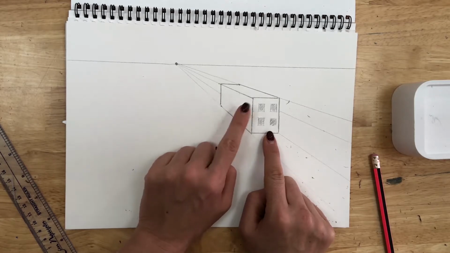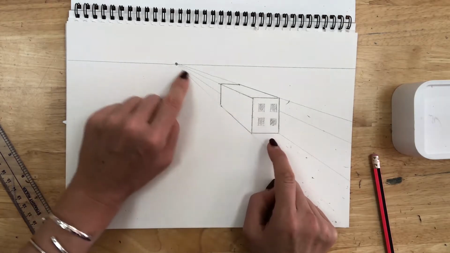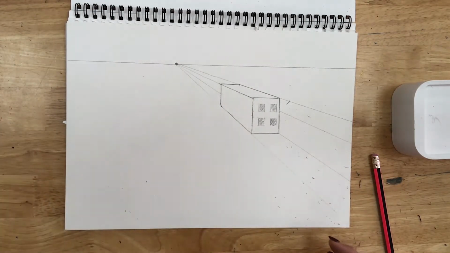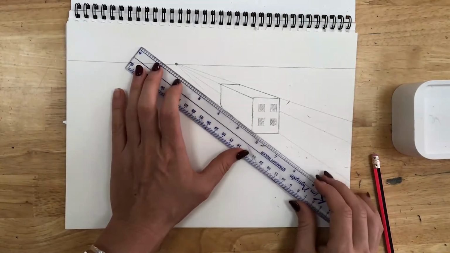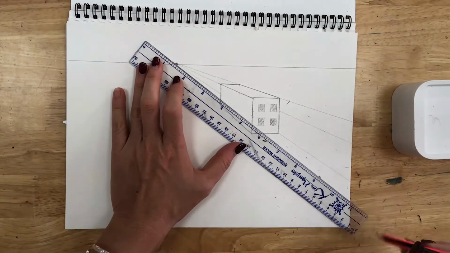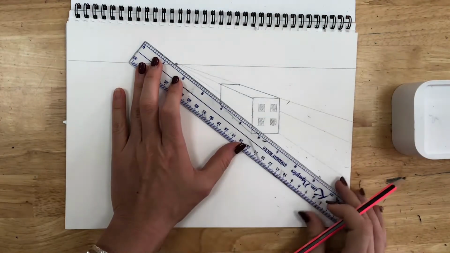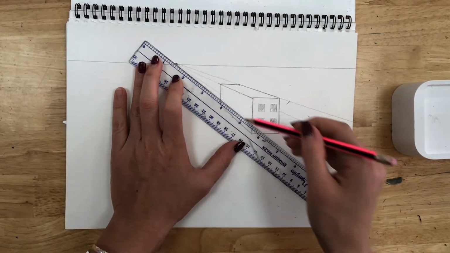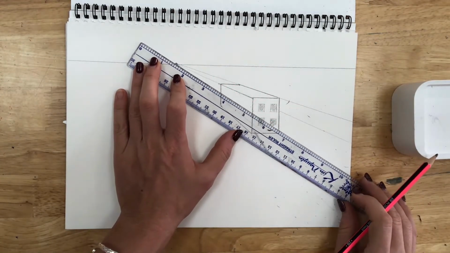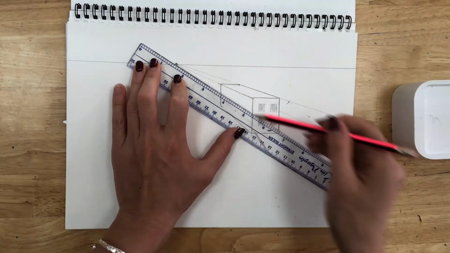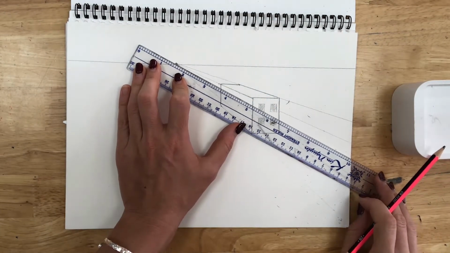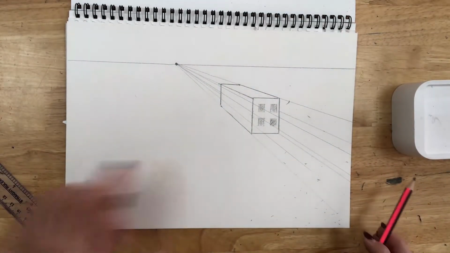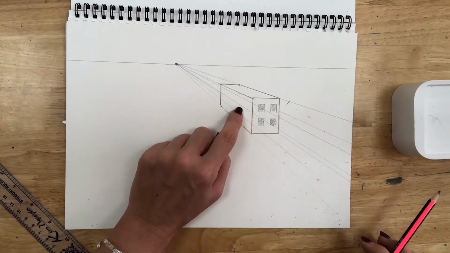Now, if I put windows on this side of the building, I need to use these perspective lines to give me a guide. So, once again, I need to be travelling back towards the perspective point. So I'm going to mark on some more lines here that go back through the perspective point and that I can use as a marker for where to put my windows.